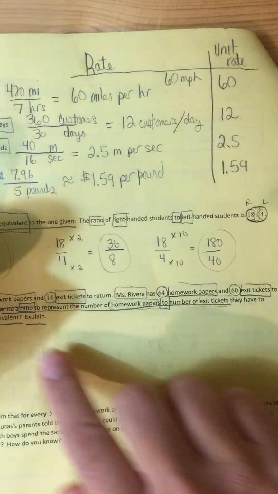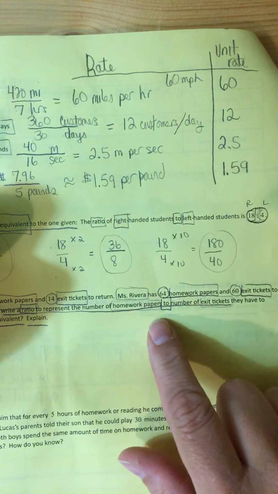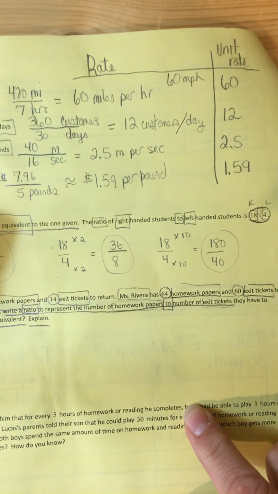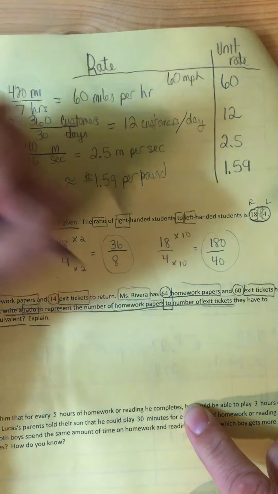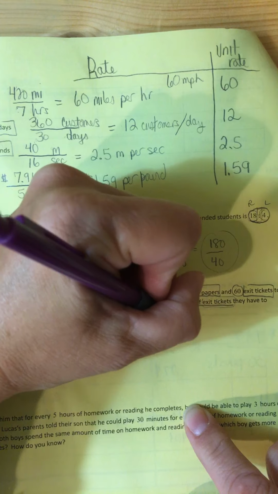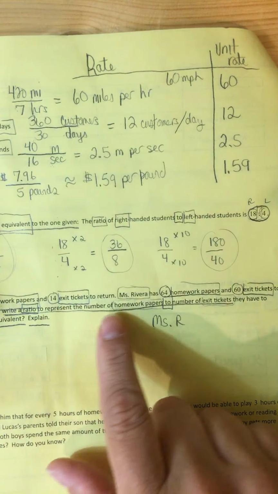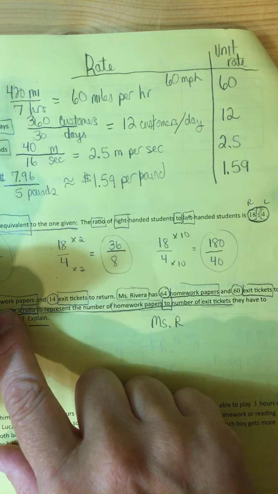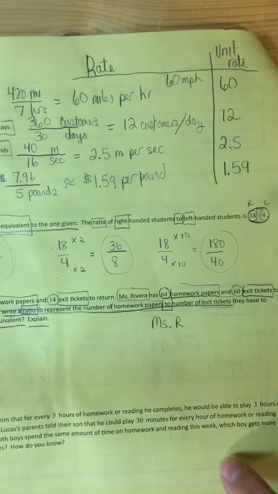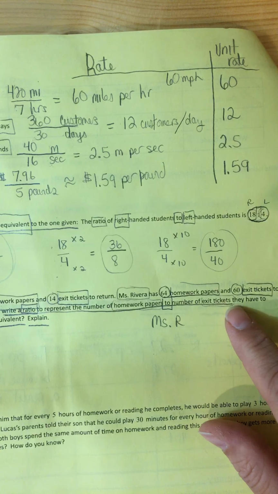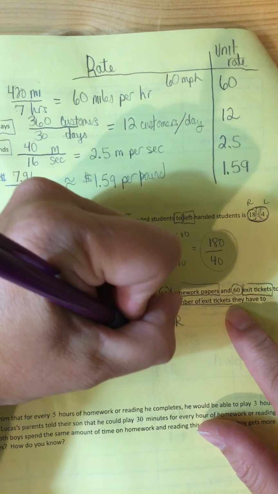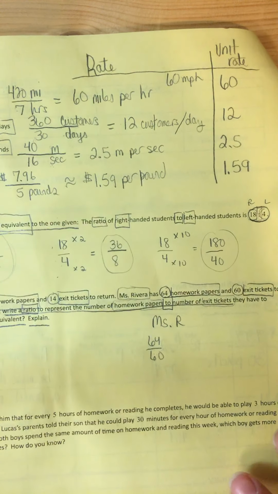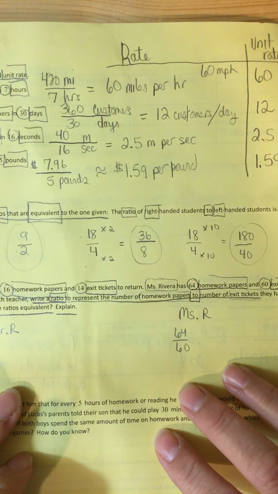All right, so I have to start by writing a ratio for the homework papers to the tickets. So for each teacher, Mr. R, and then I have Ms. R. So for the homework papers to the tickets, Mr. R is 16 to 14, and Ms. R was 64 to 60. And I again chose to write them as fractions because I think when I'm looking to see if they're equivalent, this makes a little more sense to me.